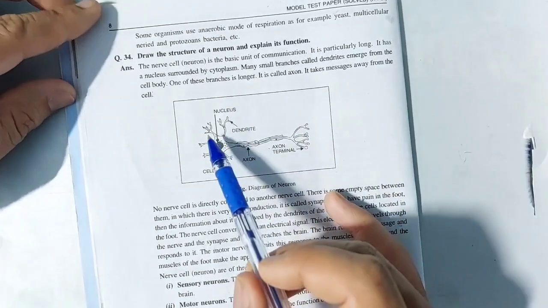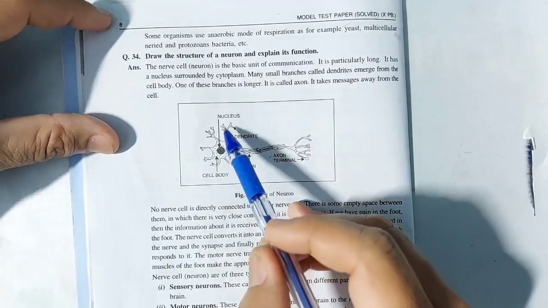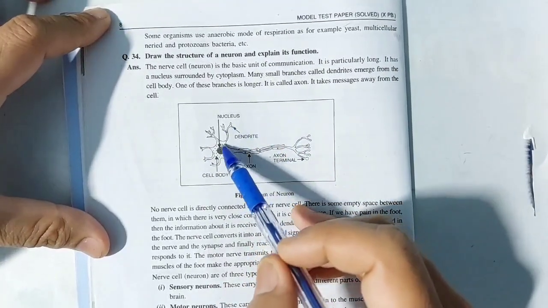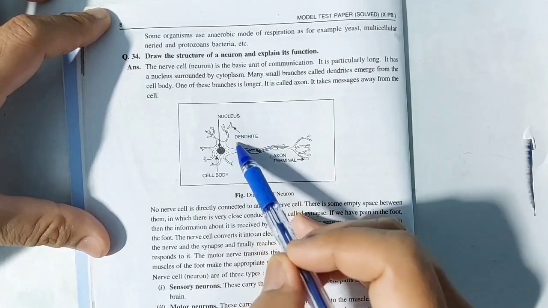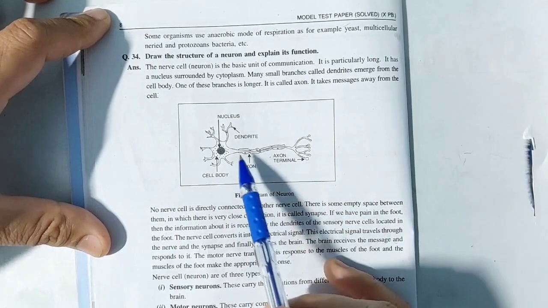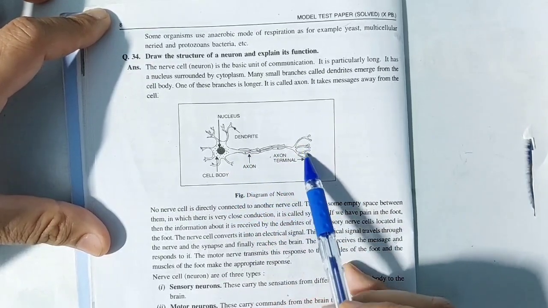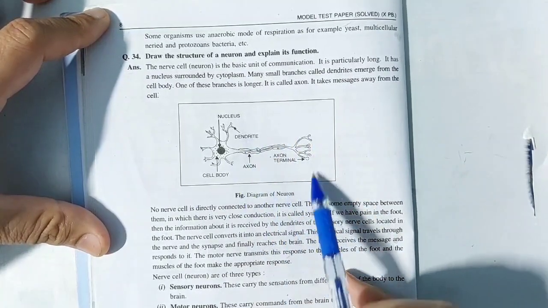And we have to draw this structure of neuron. So what are the parts of neuron? Neuron has dendrites, one nucleus, this is the cell body, and one dendrite is very long, which is known as axon, and these are axon terminals. So this is the structure of neuron.